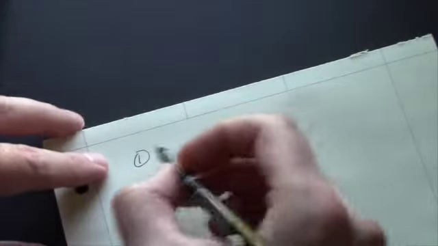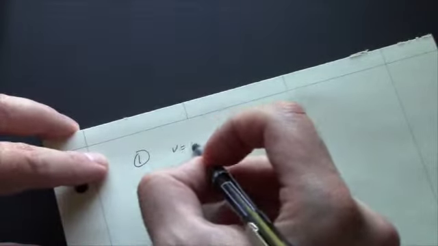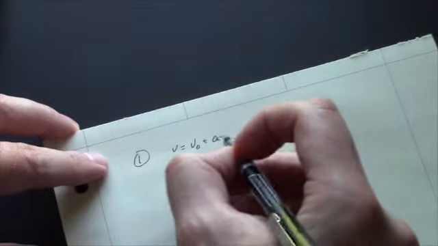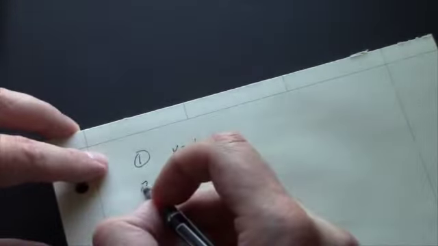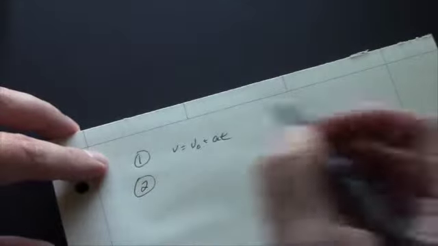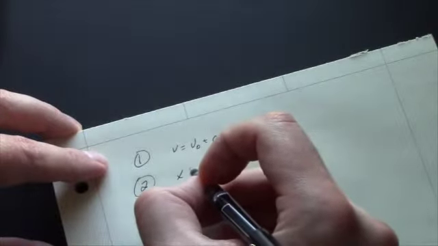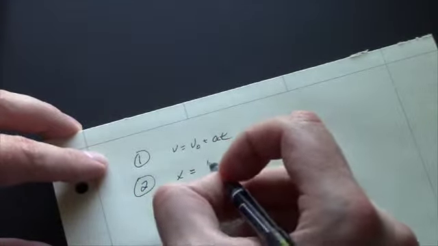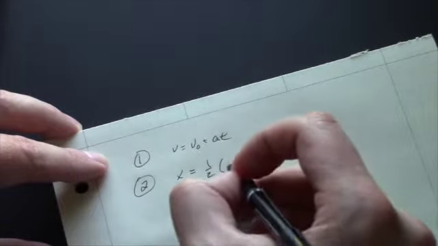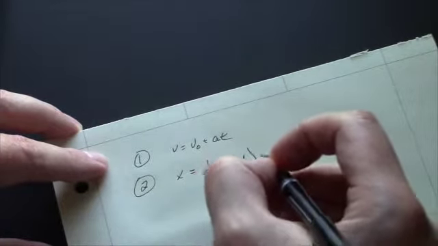Okay, so just to summarize what we have, we're going to have equation number 1, which says v final equals v initial plus at. Equation number 2 said that position x is 1/2 v plus v initial t.